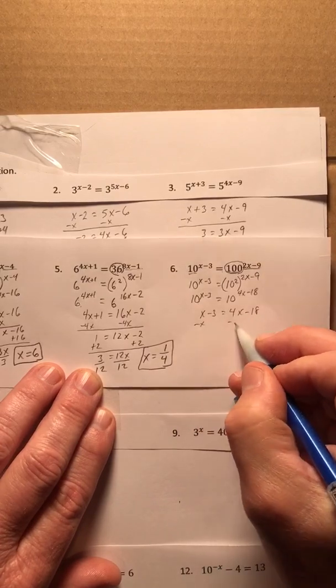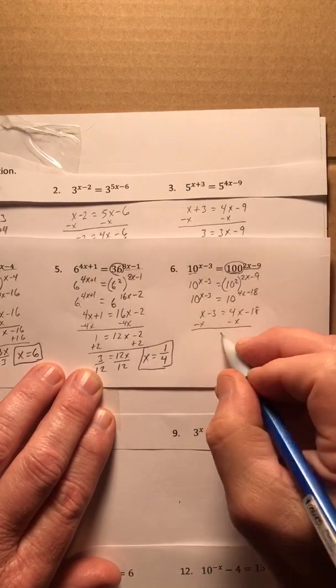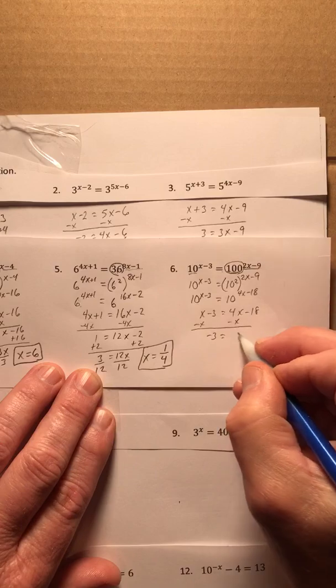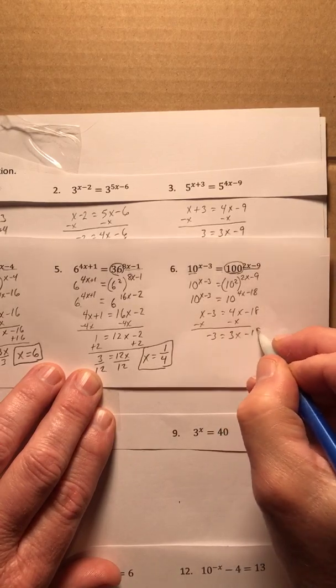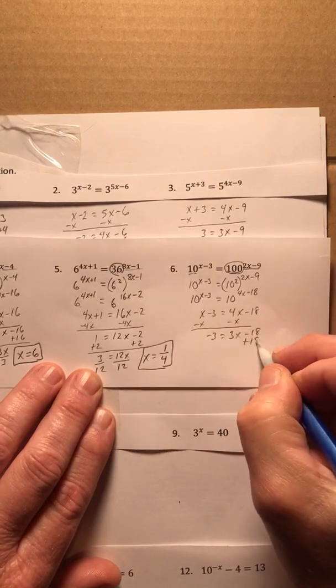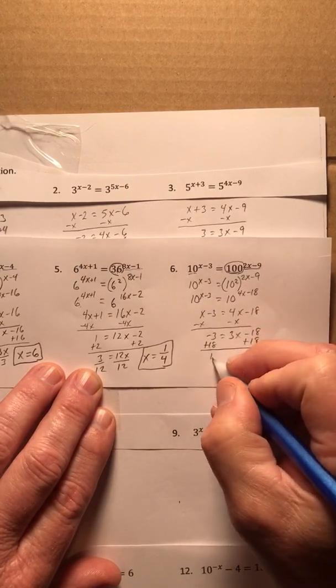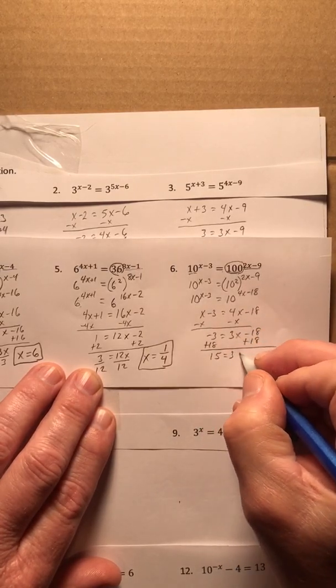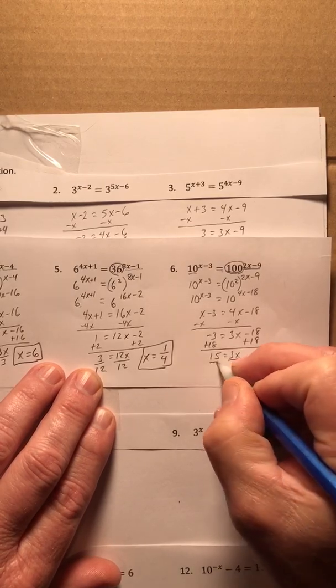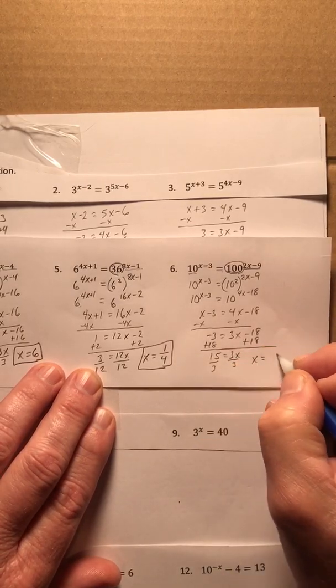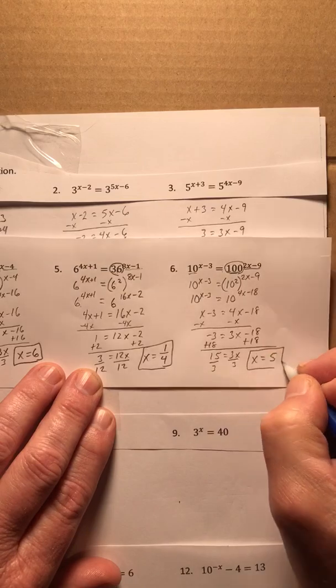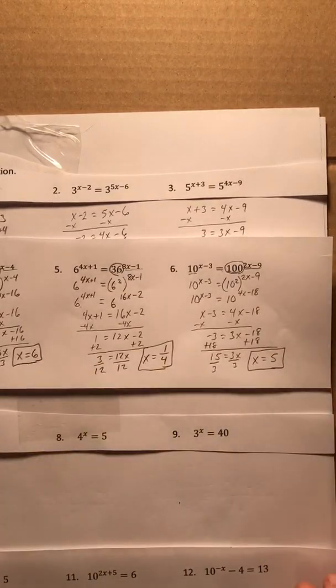Subtract x. Negative 3 equals 3x minus 18. Add 18. And it gives me 15 equals 3x. Divide by 3, and we get x equals 5. And that was number 6.